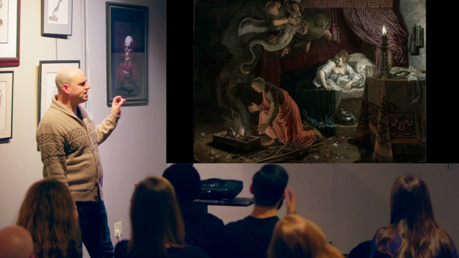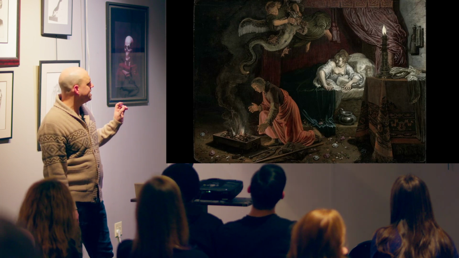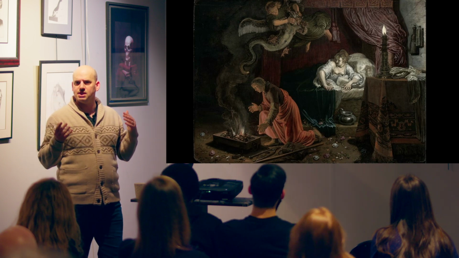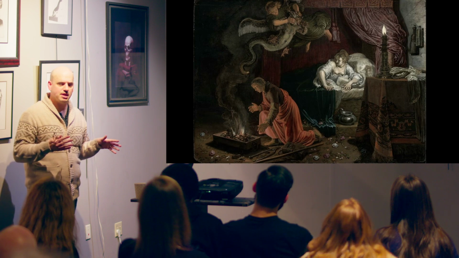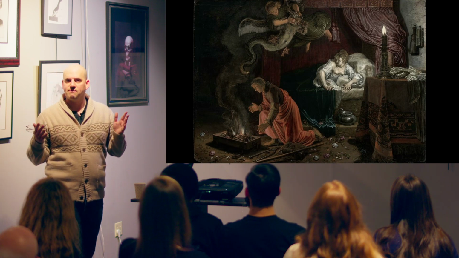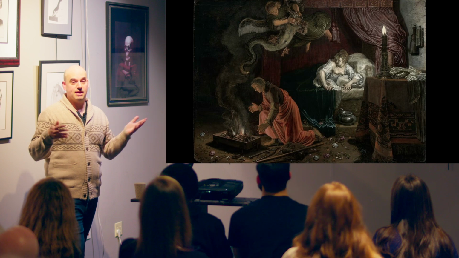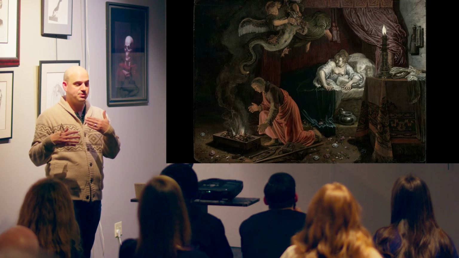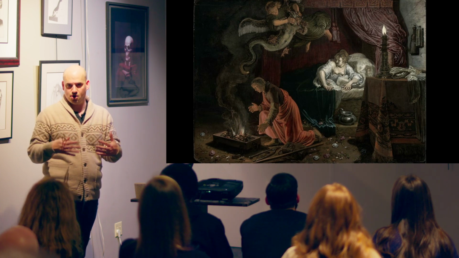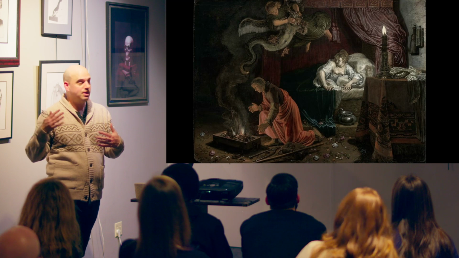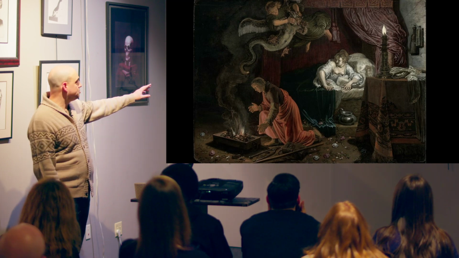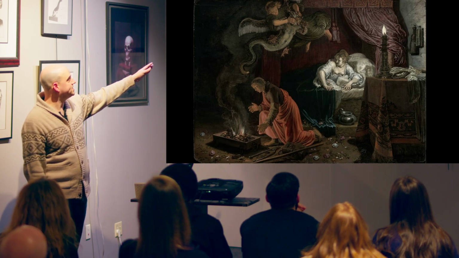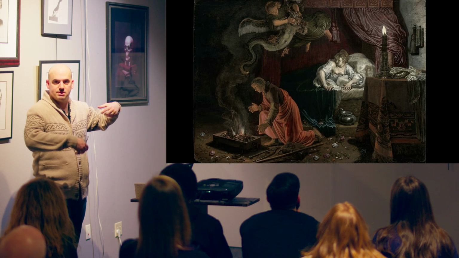But this is the wedding night of Sarah and Tobias, and the story goes that Sarah had 7 prior husbands, and they were all killed by a demon on their wedding night. So the angel Raphael is like, hey, Tobias, this is what's up. And then he tells him that what you have to do to fix the problem is burn the liver of a fish that you've caught. It will fumigate the demon out. And that's what's happening here. So you see Tobias lighting a fire, he's burning the fish liver, the demons are being smoked out, and you can see Raphael wrestling the demon away.